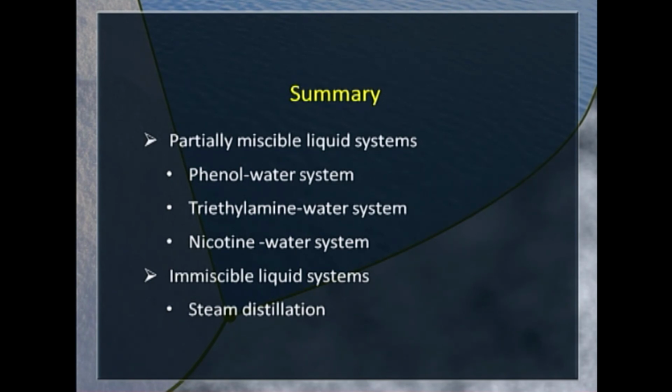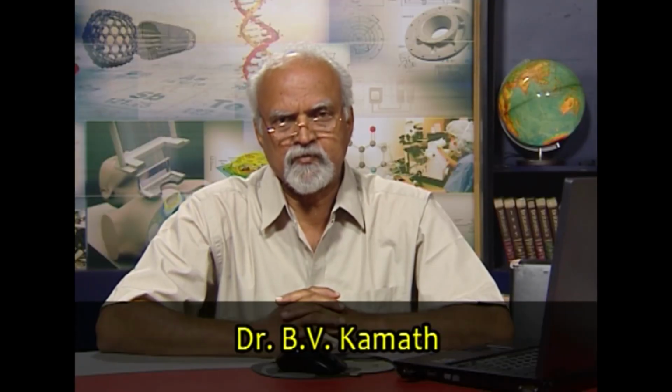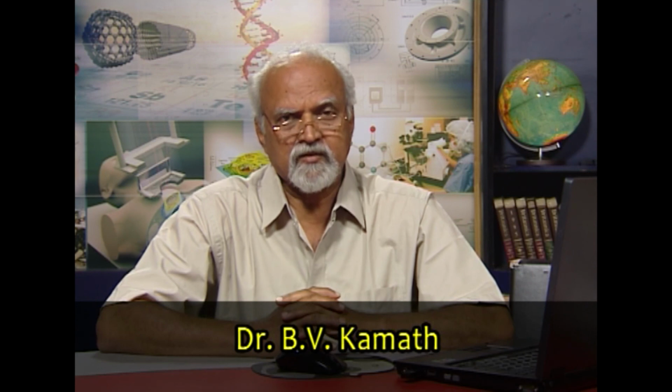So this brings us to the end of our discussions on phase equilibrium. What we looked at? We started with the definitions of terms involved in phase equilibrium.